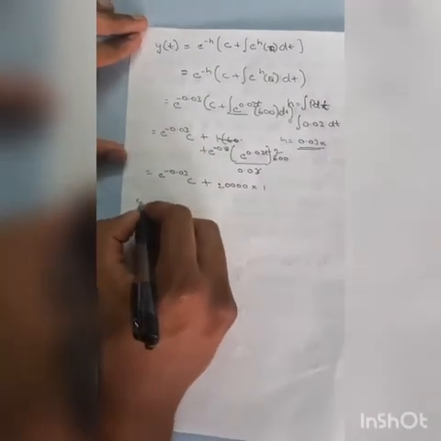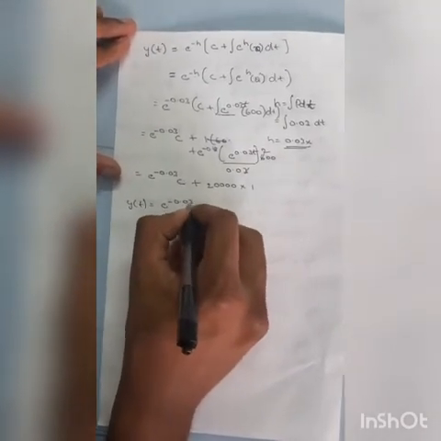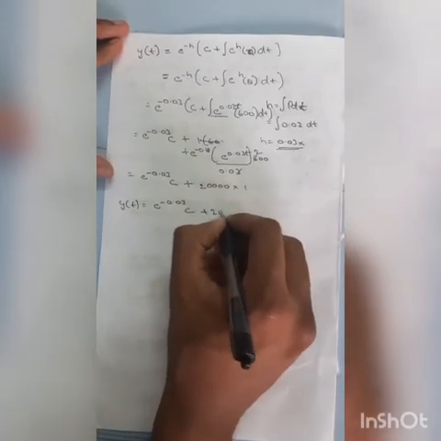So y of t will be e to the power minus 0.03t into c plus 20,000.